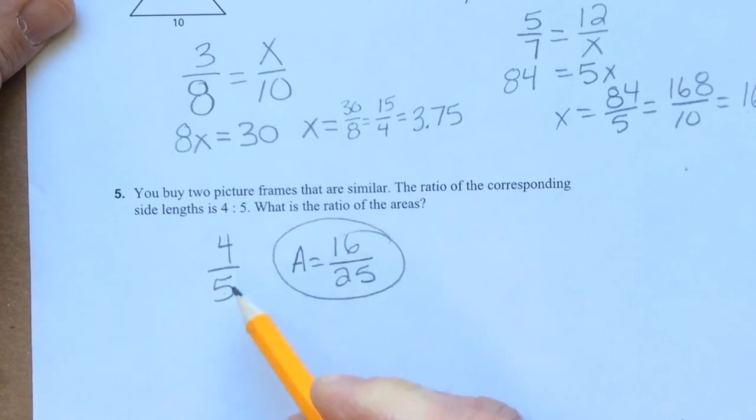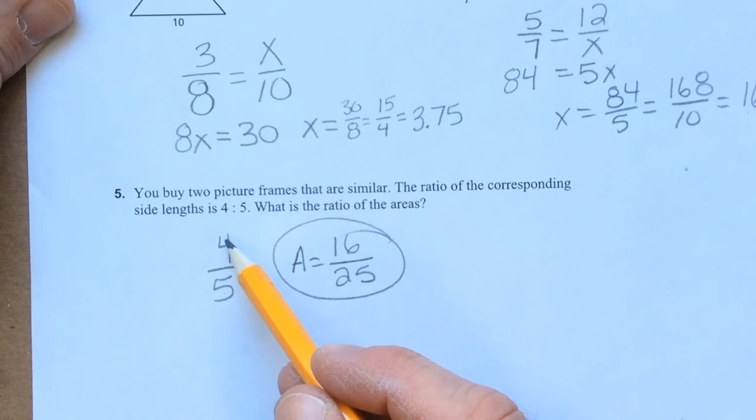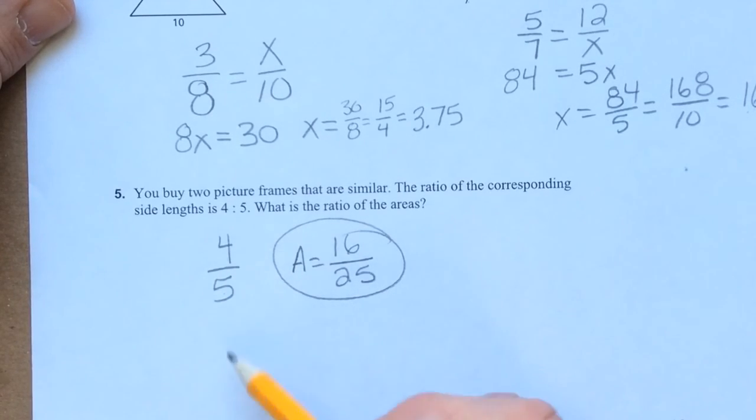The area is the square of the ratio of corresponding side lengths. The perimeter would have been the same as the ratio of corresponding side lengths. But they asked for area, so there we go, 16 over 25.